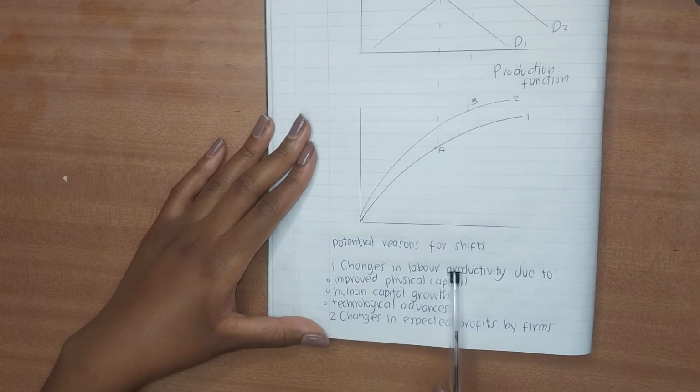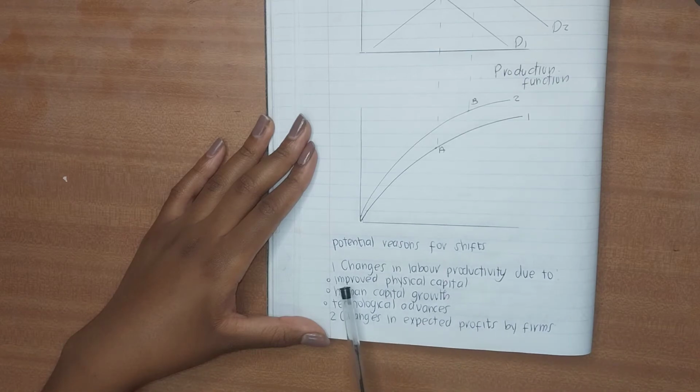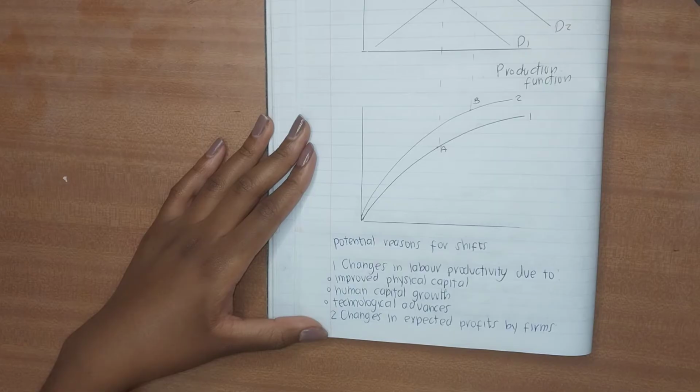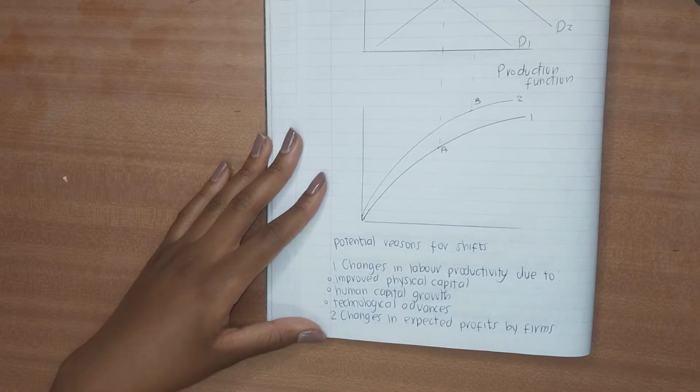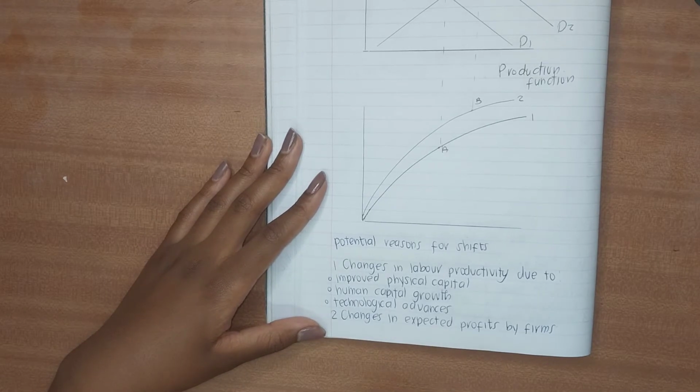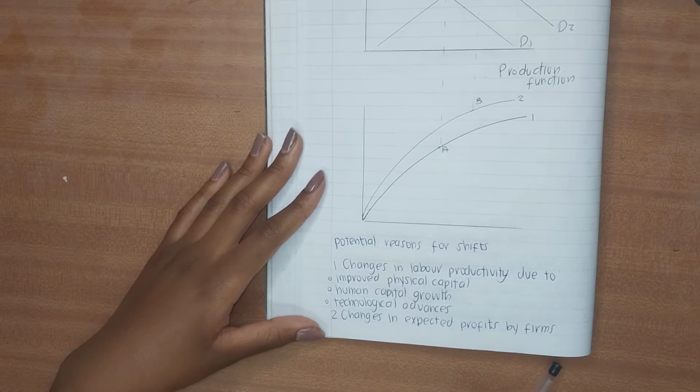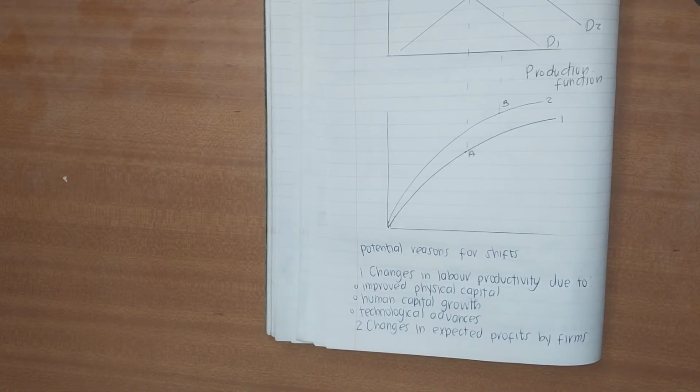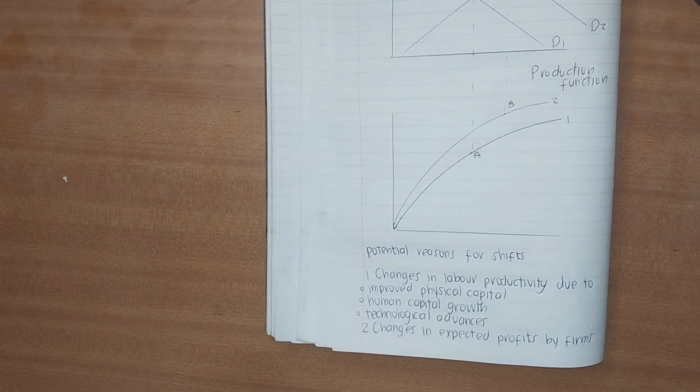So let us look at the potential reasons for shifts in the demand curve. It could be changes in labor productivity. But what leads to labor productivity changes? First of all, it could be improved physical capital. Secondly, it could be human capital growth. Thirdly, it could be technological advancements. Whenever you have these three that lead to labor productivity, it could potentially cause a shift in the demand curve. The second thing that could cause a shift in the demand curve is expected profits from firms. If firms expect profits to increase, they are obviously going to want to get more labor so that they can produce more goods and services.